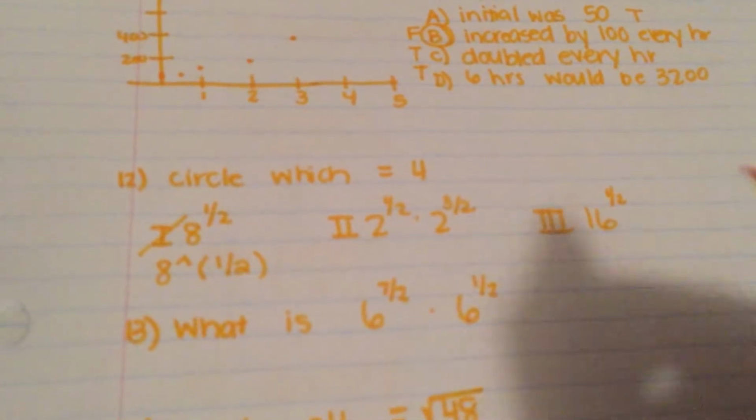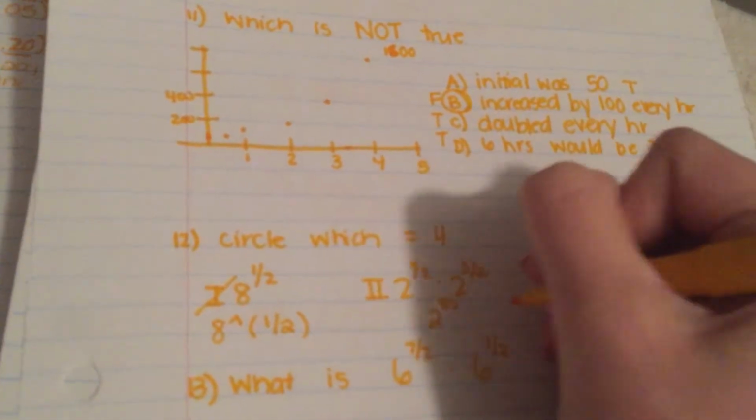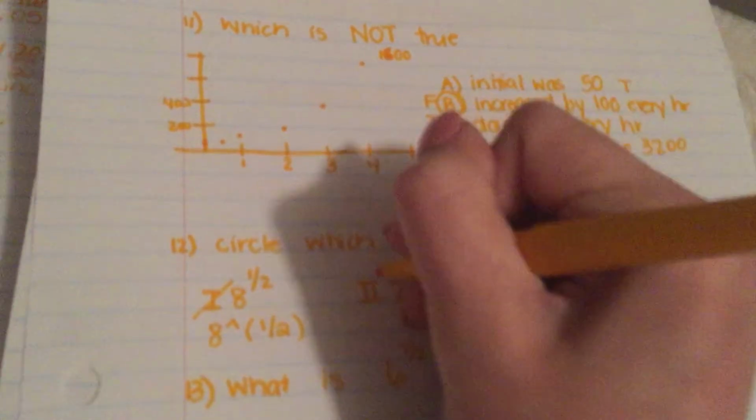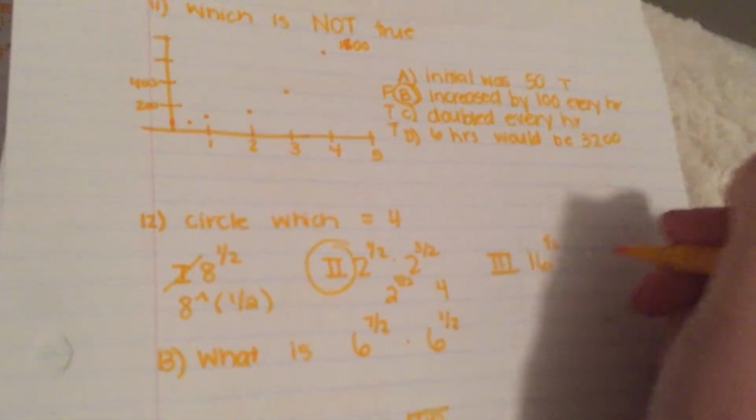This does not equal 4 because it's also the square root of 8. Okay? Here, when you multiply, you add the exponents. So that'd be 2 to the 4 halves, which is 2 squared. 2 times 2 is 4. So that does.